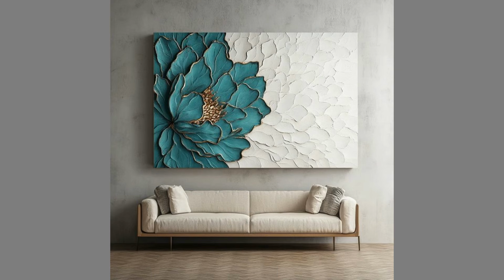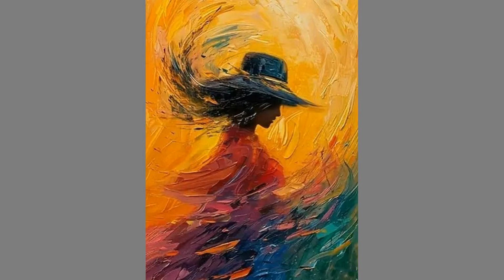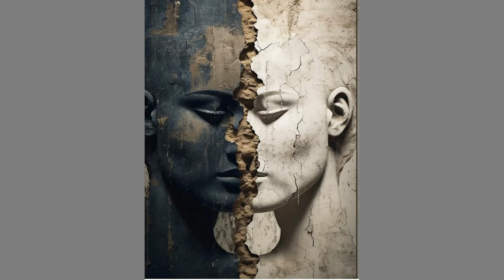To add contrast, intersperse wavy lines connecting the circles or setting them adrift on a textured background. This blend of circular shapes and fluid lines can evoke the rhythm of nature, making it a perfect piece for serene spaces like bedrooms or meditation areas.